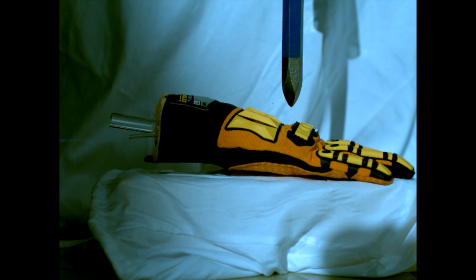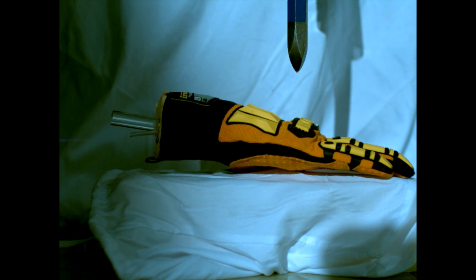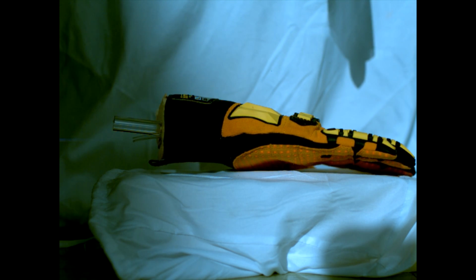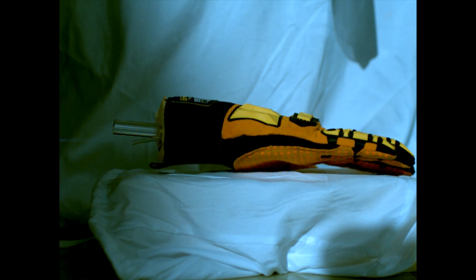What you are about to see here is the same concrete chisel dropping from the same height and striking a gloved hand. These impact-resistant gloves increase the contact area of the chisel to 2.5 square inches. This decreases the pressure of the chisel on the hand by 98%.